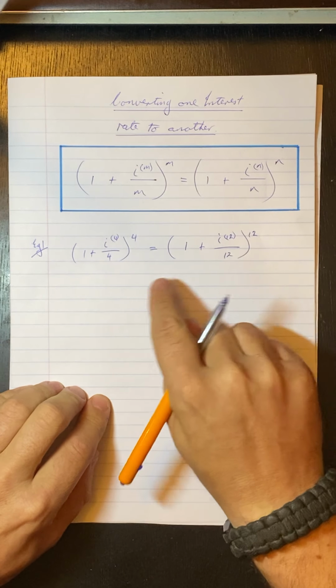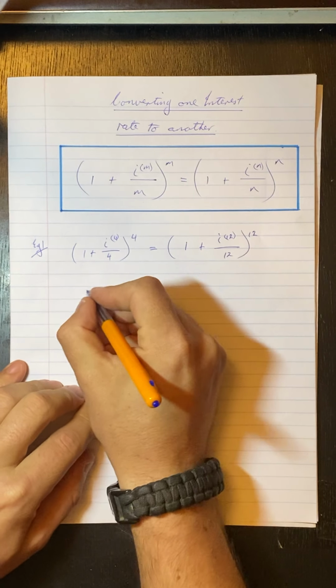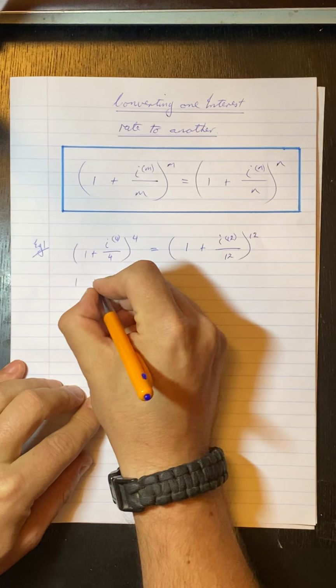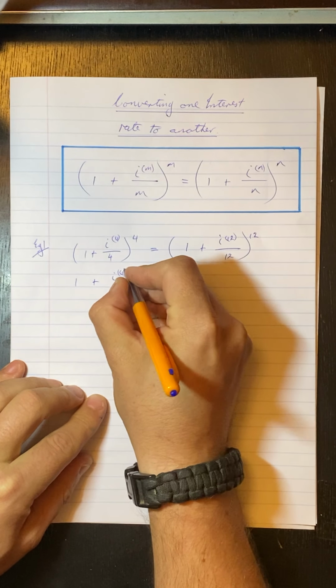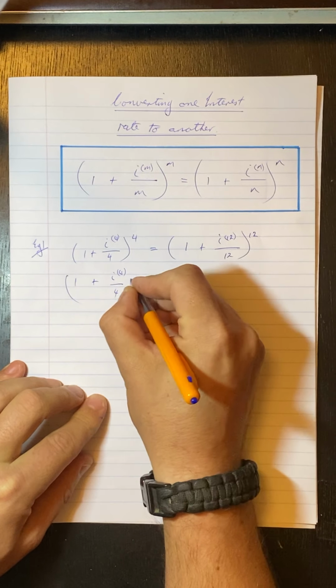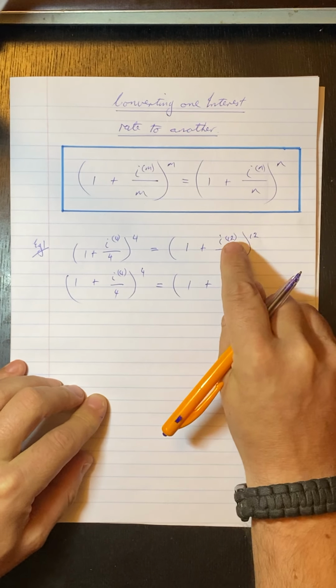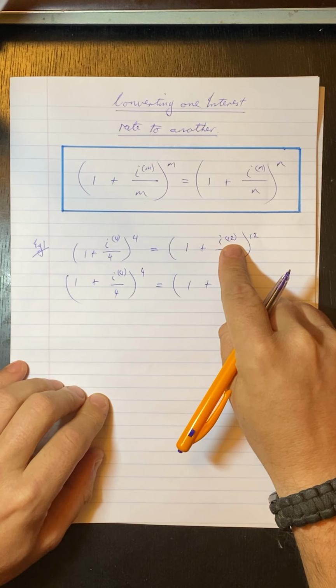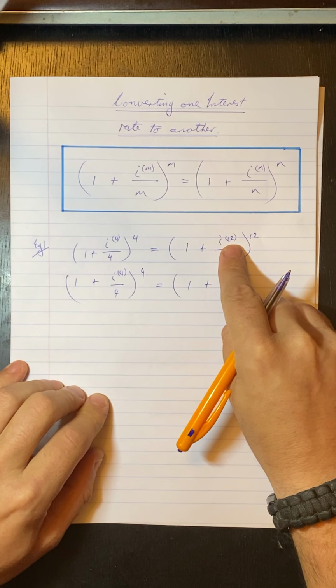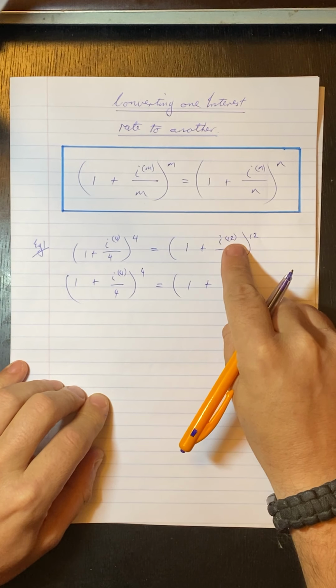Okay, so now I'm just going to substitute all my values in. So we get 1 plus i4 over 4 to the power of 4 equals 1 plus. Now, they told us that we have an 18% per annum compounded monthly rate.